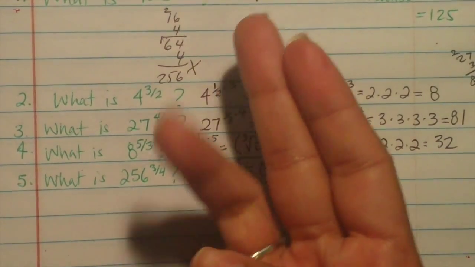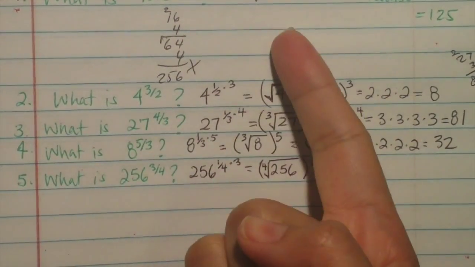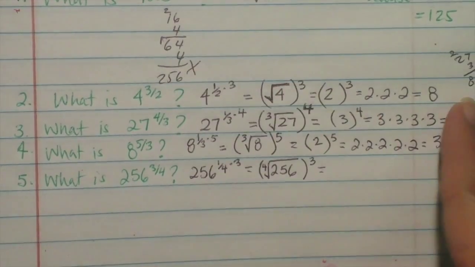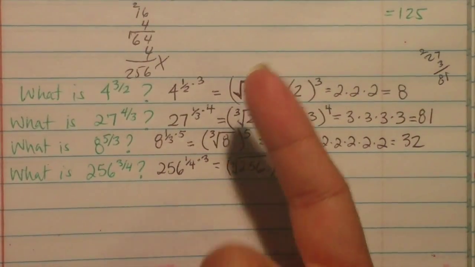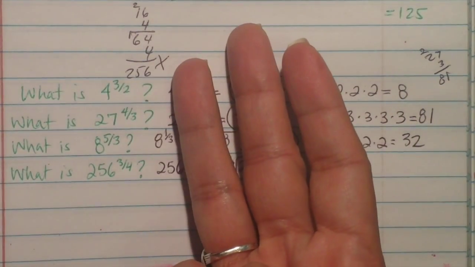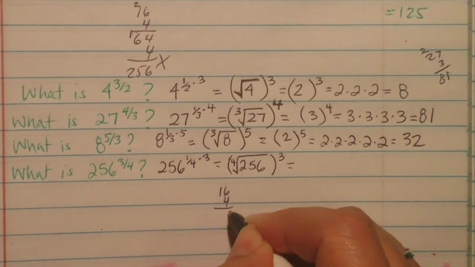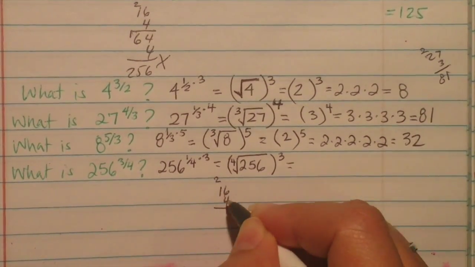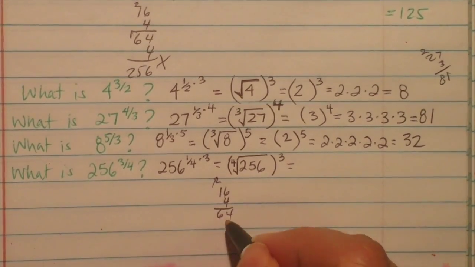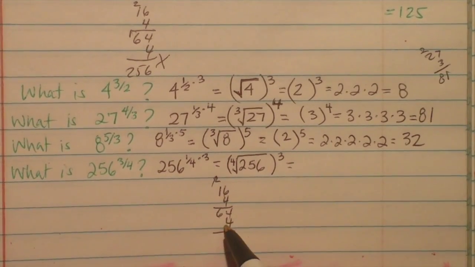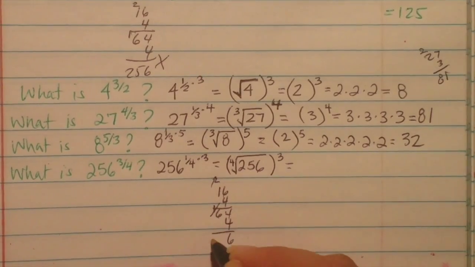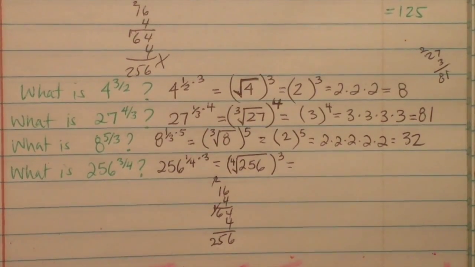Start with 2 times 2 is 4, times 2 is 8, times another 2 is 16. That's not it. 3 times 3 is 9, times 3 is 27, times 3 is 81. That's not it. 4 times 4 is 16, times another 4. And I have to work this one out, so I'm just going to write it out. 16 times 4 is 64. Times another 4: 4 times 6 is 24, carry 2, plus 4 is 6, carry 1; 4 times 1 is 4, plus 1 is 5. So 256, so it's 4.